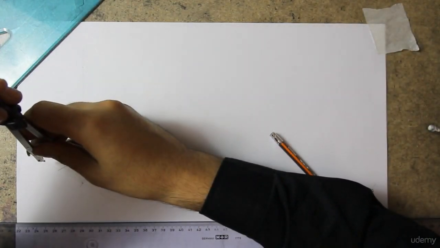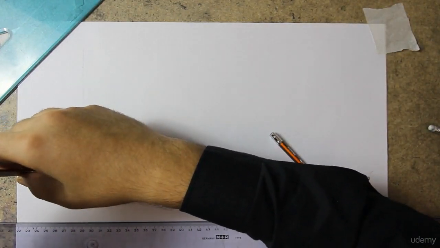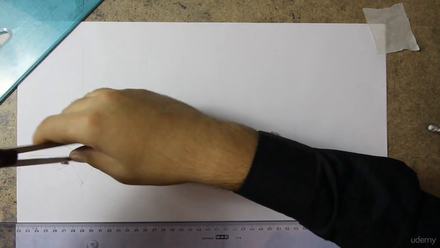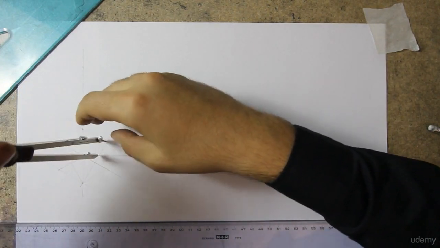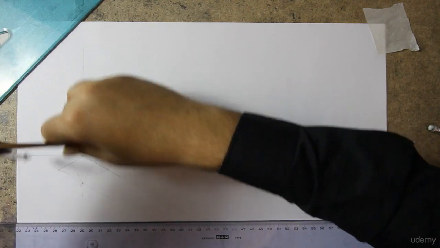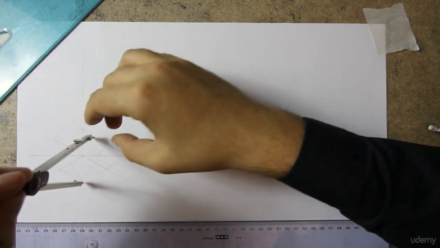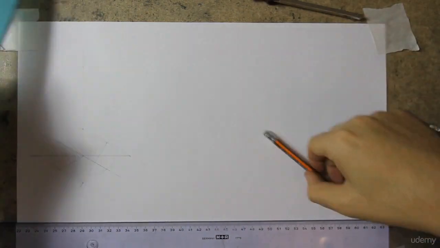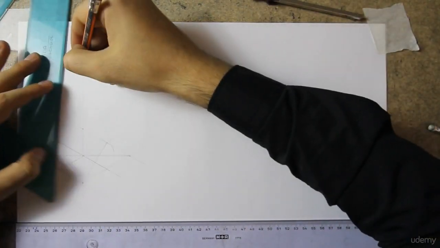We are starting with the base, which is a horizontal ellipse, and then we are going all the way up. Okay, the height is there.